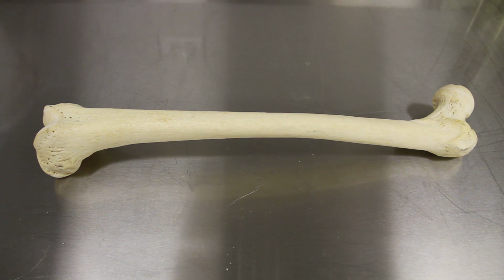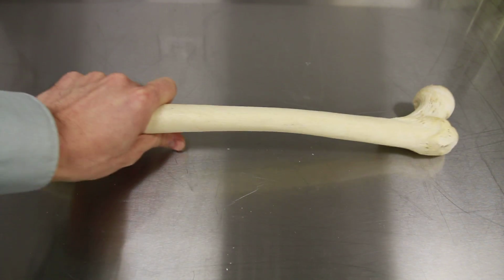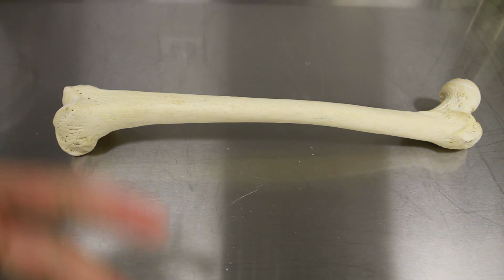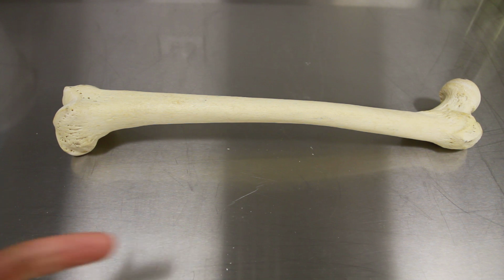Here we are with the femur, the biggest, the baddest, the longest bone in our body. If I asked you to defend yourself against zombies, you would grab this right out of a bone box and use it to fight them off. And this is the nice thing about the femur. It has such large markings that it's hard to miss them.